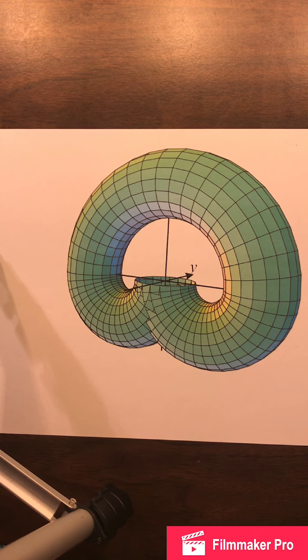And we then computed its surface area and found that it was 118.44 units squared.